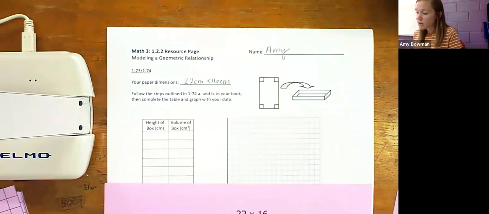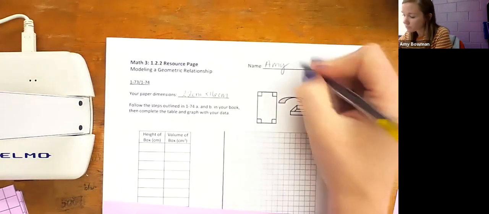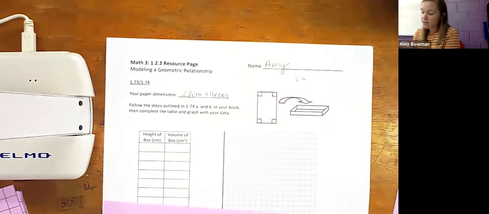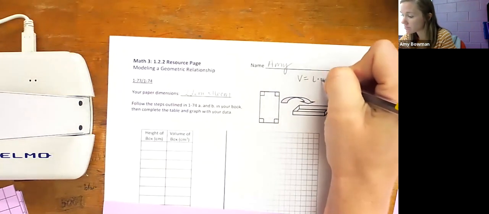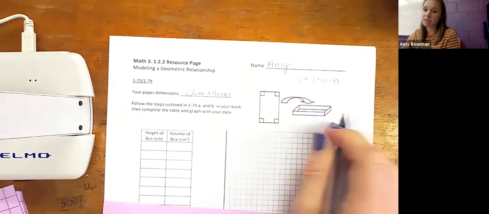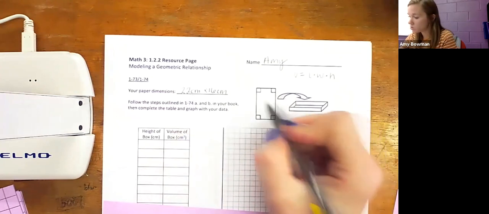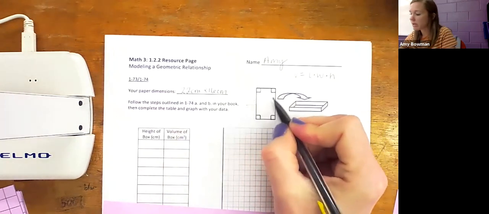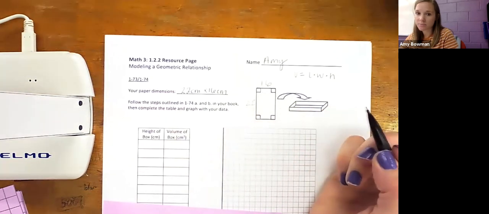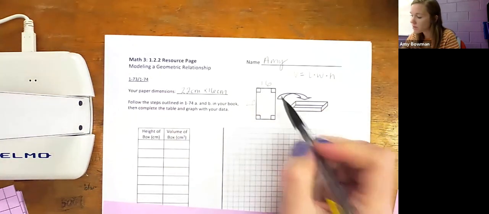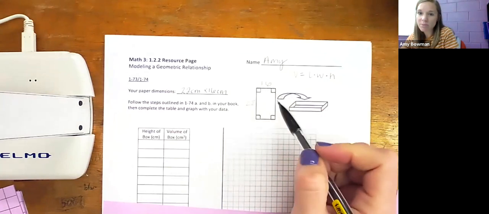Okay, before we start with choosing box heights, let's review volume of a rectangular solid. So the volume for an object with a rectangular base is just length times width times height. So that's going to come into play here because we know our box is 22 by 16. So what that will help us determine, we'll know the length and width based on the height.